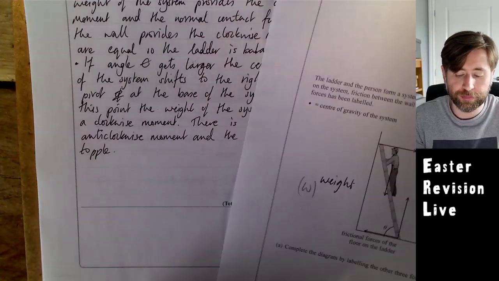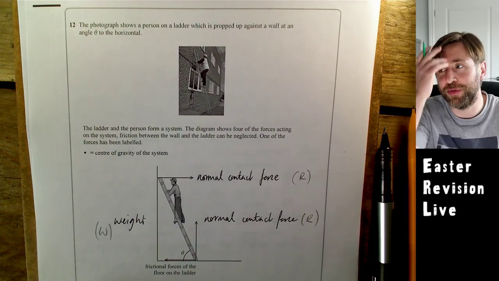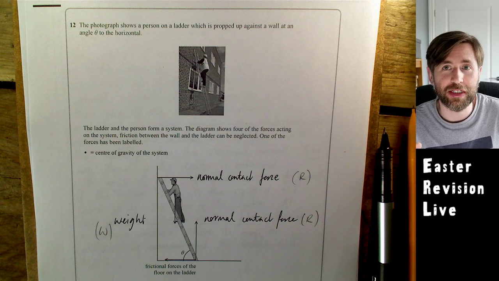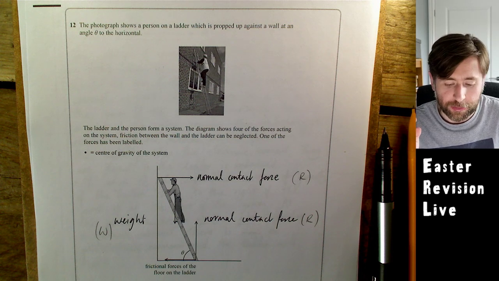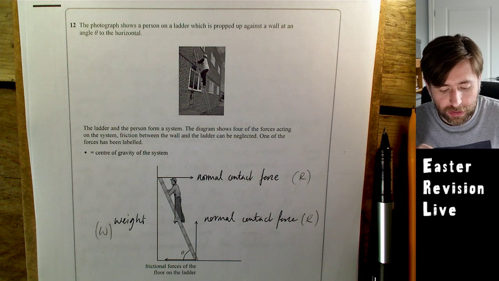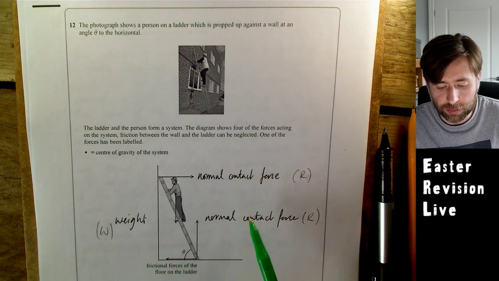Next one. As I've said loads of times before, moments tend to be the easiest thing to understand and one of the trickiest things to actually do questions on. They ask some really difficult questions on moments. Firstly though, it's an easy couple of marks, because it's just complete the diagram by labelling the other three forces on the system. So there's 1, 2 and 3 to label.